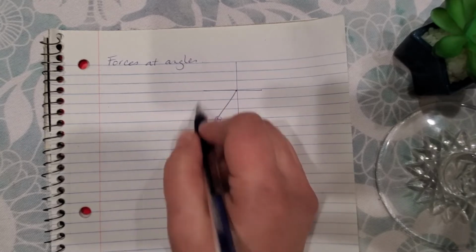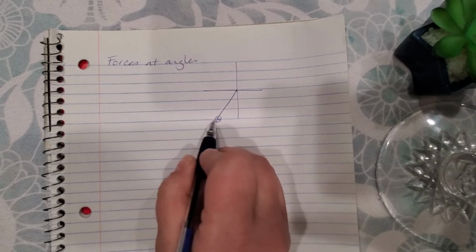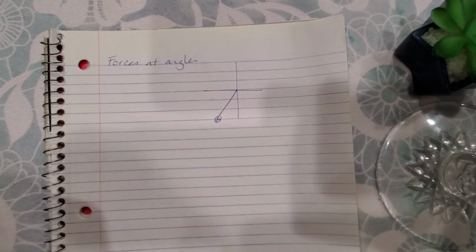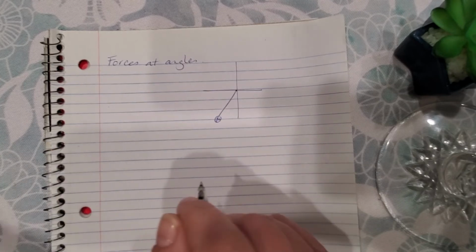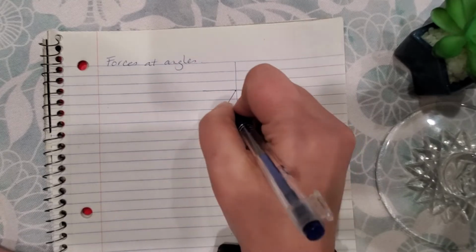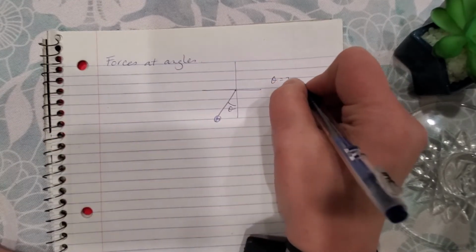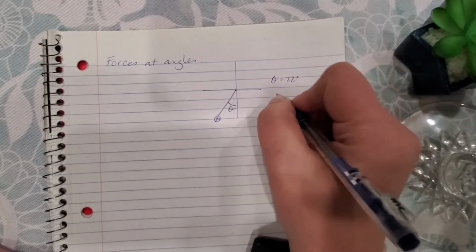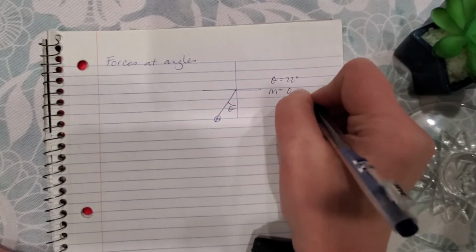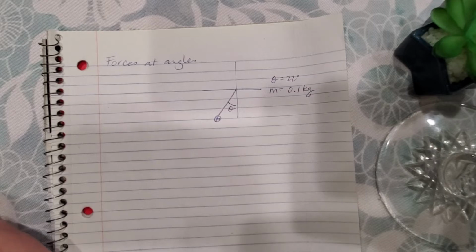AP tests like to connect these to walls. We did a couple examples like that, and then they cut the rope, and you're usually looking for tension. Anyway, so they'll do this. There's an angle involved here. Let's just say our angle is about 22 degrees, and let's give a mass of 0.1 kilogram just to set it up, make it nice and small.